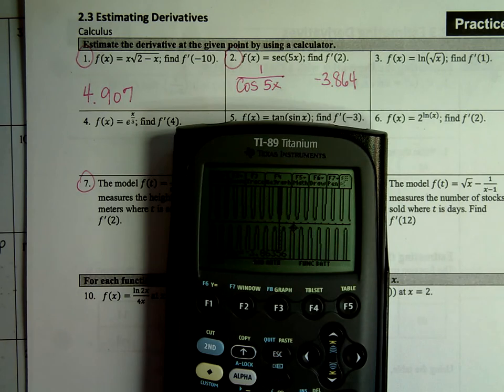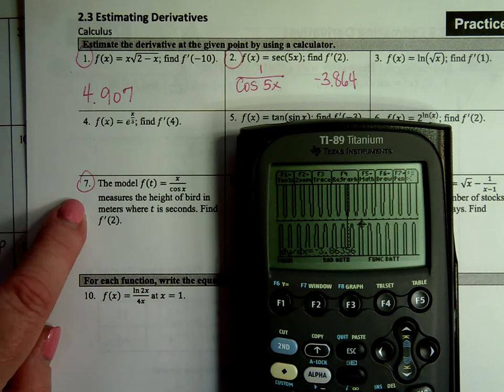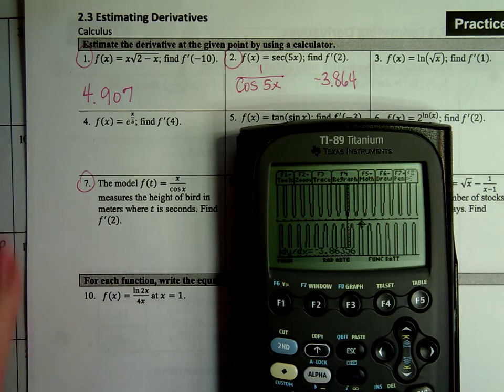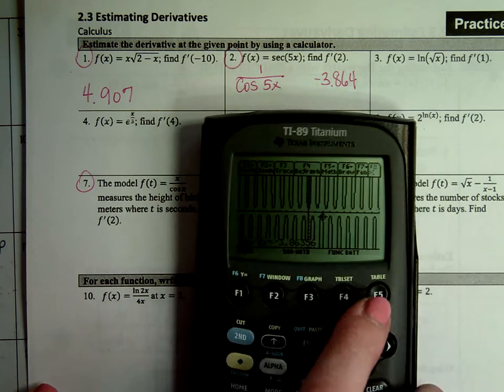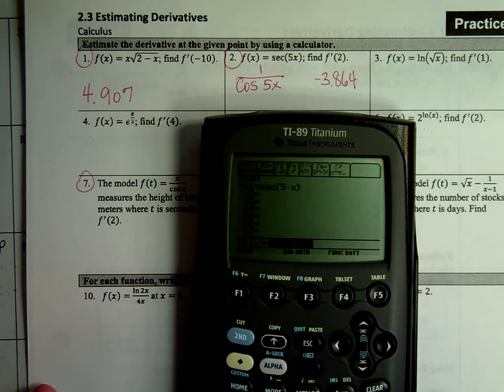Number 7 is another one that came up. X divided by the cosine of x. They want us to, this function models the height of birds in meters where t is in seconds. So how's the height of the bird changing over time? And so find the derivative at 2. All right, so I'm going back to my y1, and I'm going to put in x divided by cosine of x.